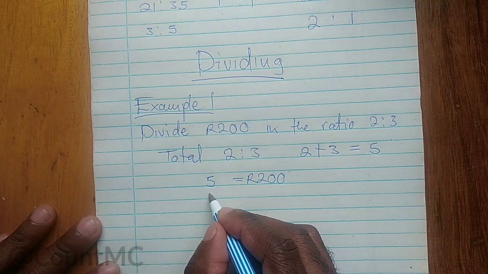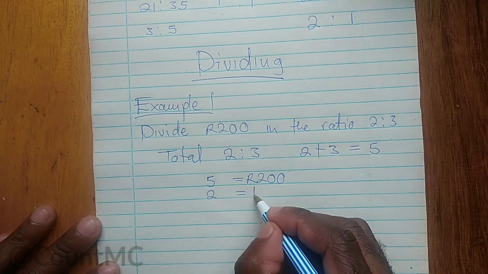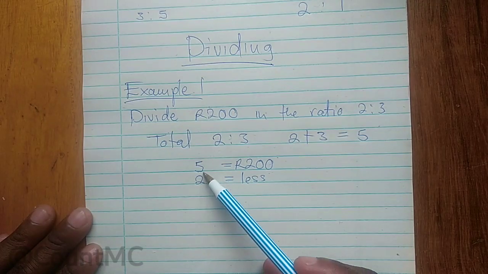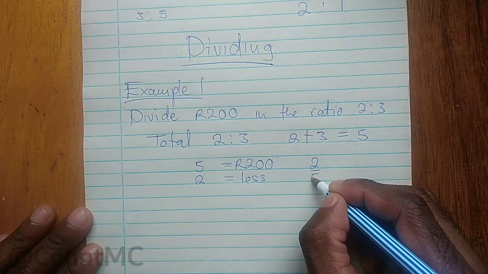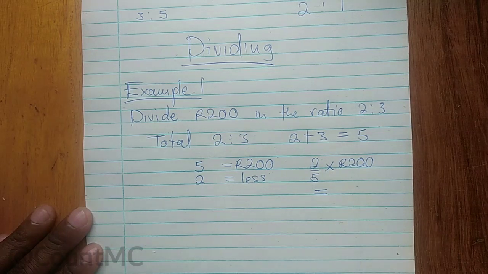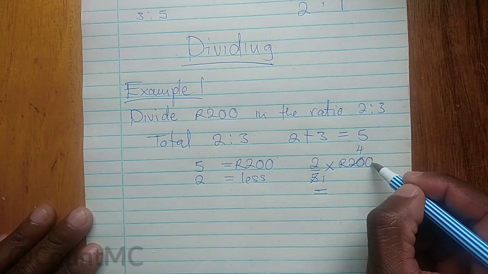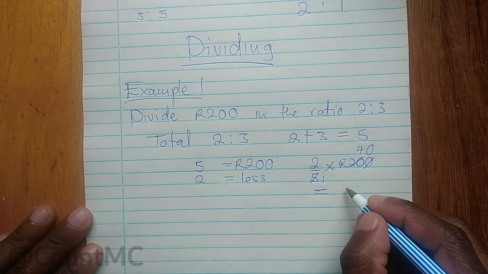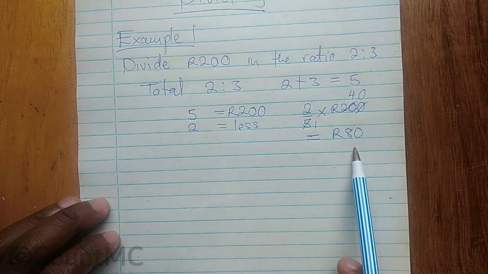What is part of that? Let's say 2. If 5 is equals to 200, 2 is going to be less. So if you remember, when it's less, you create a fraction here. And if you say less, it's the smaller that goes on top. 2/5 times 200 rand. 5 into 5, 1. 5 into 20, 4 into 0, 0, 40 times 2. That's 80 rand. So the 2, this part is equal to 80 rand.